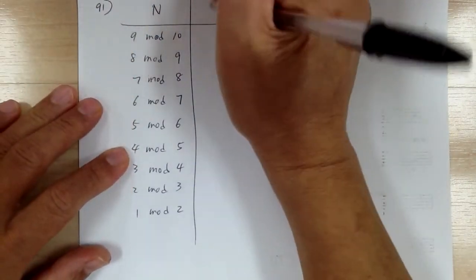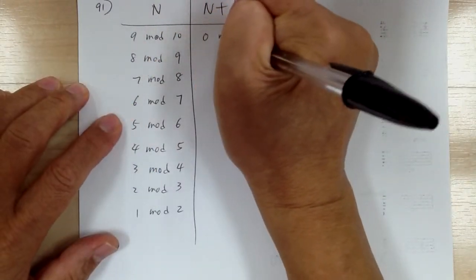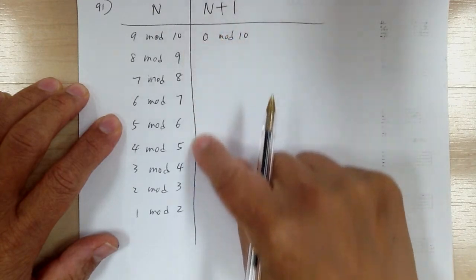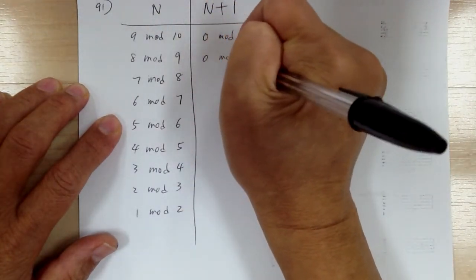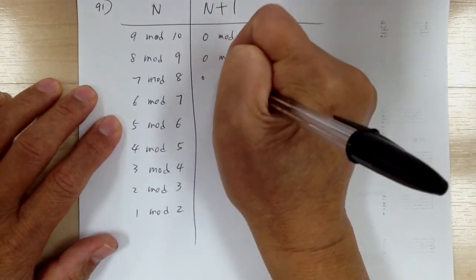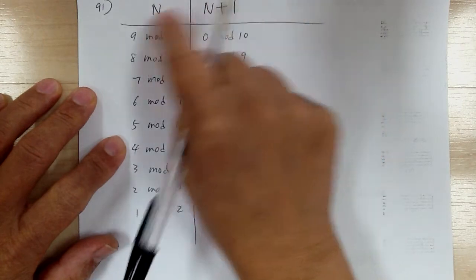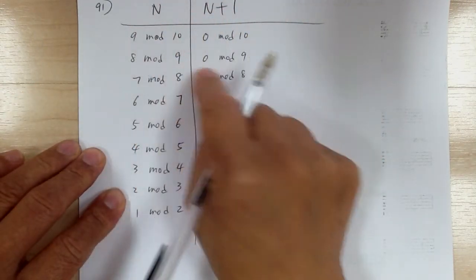Okay? So what you want to do, if you add 1, so n plus 1, this will give you 0 mod 10. So the trick is to try to get this remainder the same. Okay? And so you're going to get 0 mod 9, 0 mod 8, because when you plus 1, this becomes 10, so the remainder is 0. When you add 1, it becomes that, right?